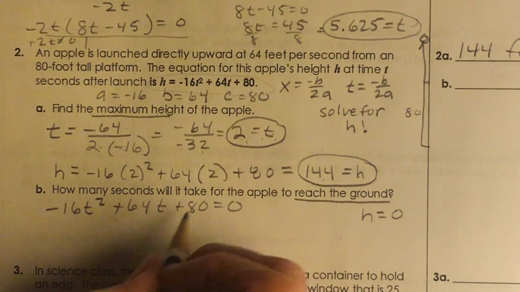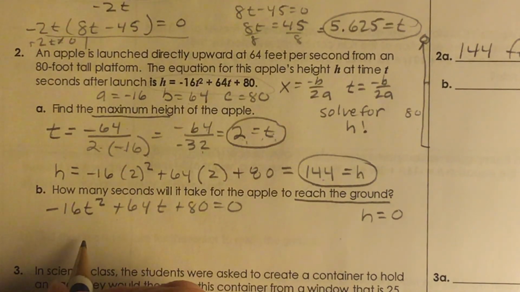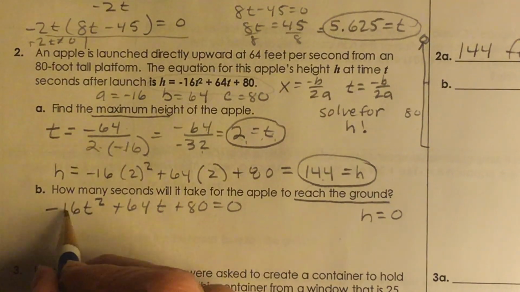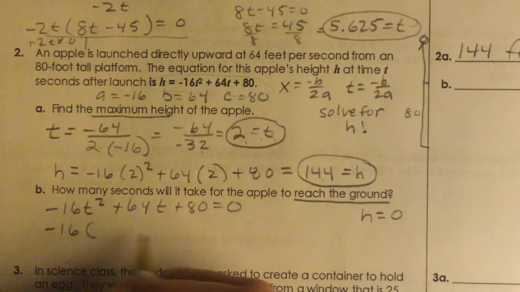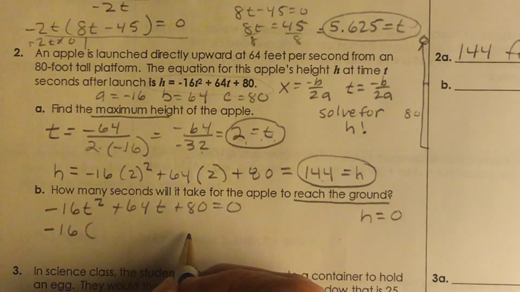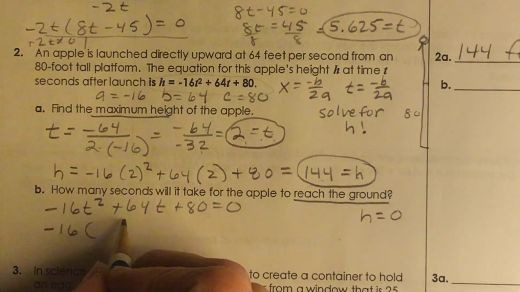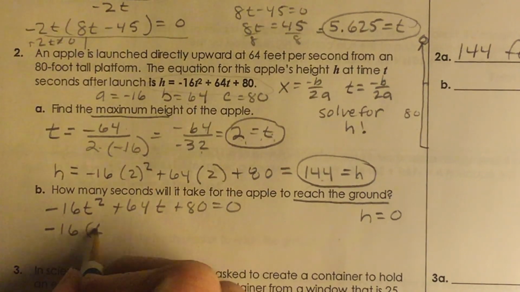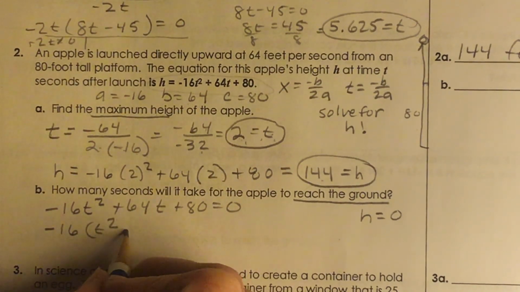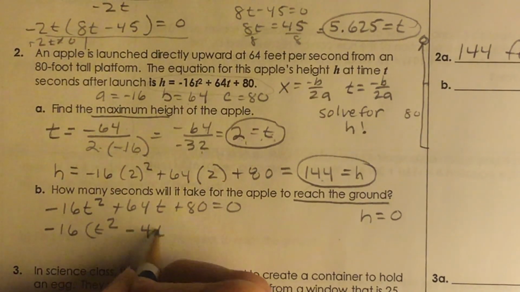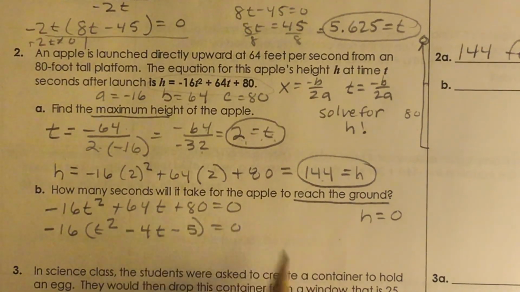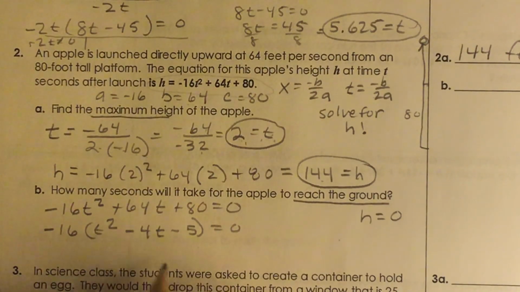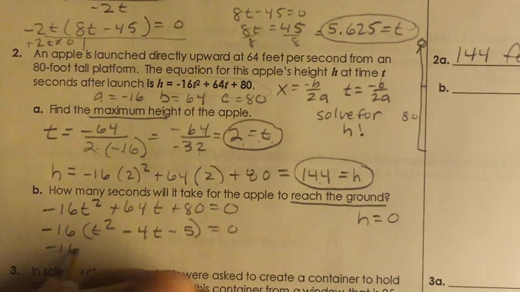And then I am going to factor out the 16, okay? I'm going to put the 16 aside, and I am going to end up with another basic trinomial. So when I divide 16 out, I end up with t squared minus 4t minus 5 equals 0. And now I'm going to do another set of factoring.